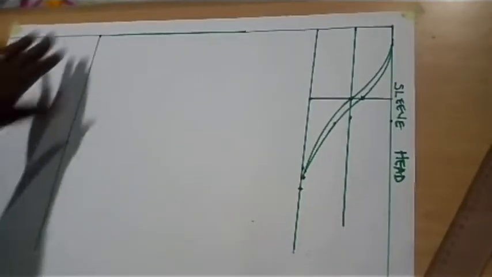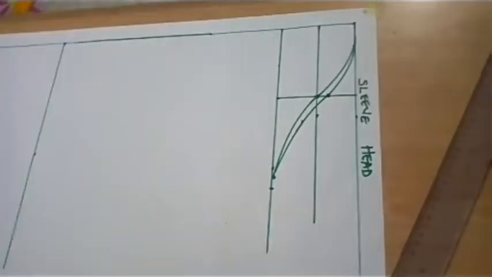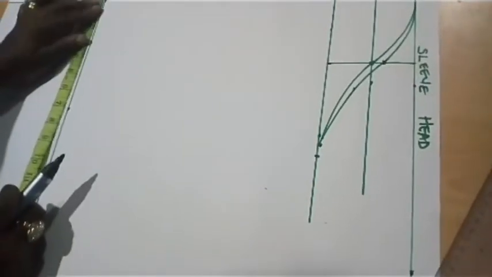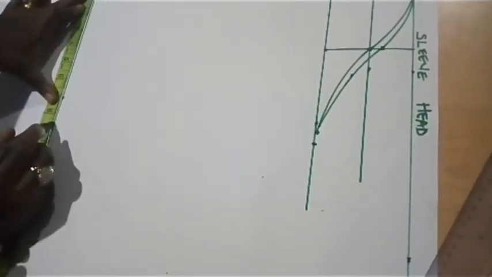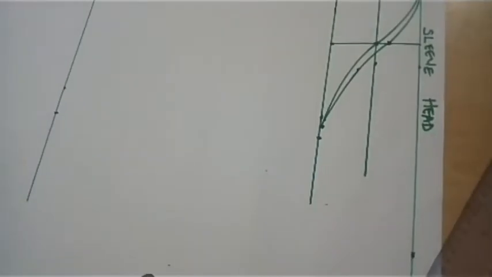You can see that. So remember that at that particular point, we have some gathers to it. Because of those gathers, I'm going to take whatever I have here, 8.5, and place the 8.5 on this line. You can see that the gathers are not too full.